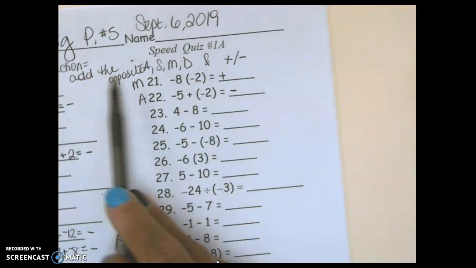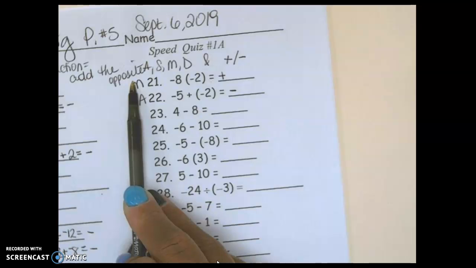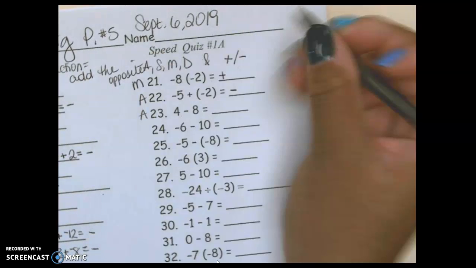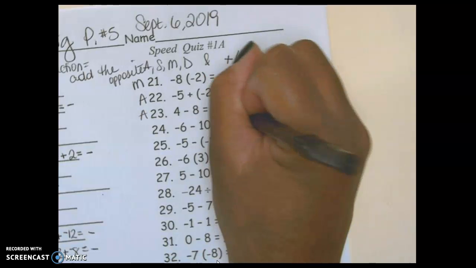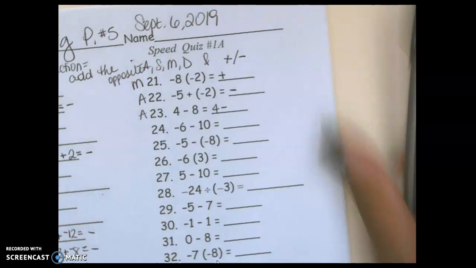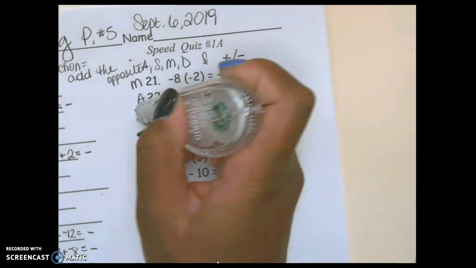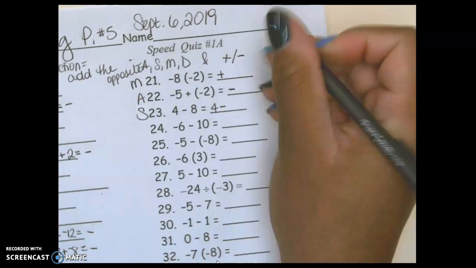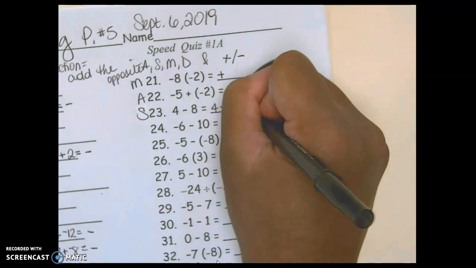What do I do here? Add both of them. Add the opposite. I'm adding here, and I'm also adding here. Yeah. So 4. Oh no, I'm not adding here. This is subtraction because they're going to have different what? Signs. Different signs. 4 plus -8 equals something.